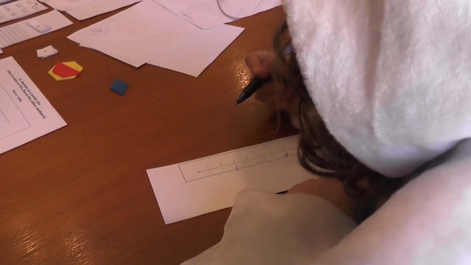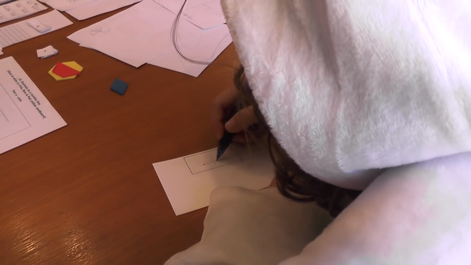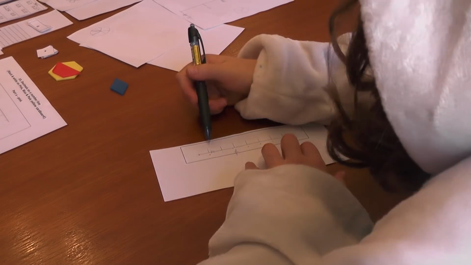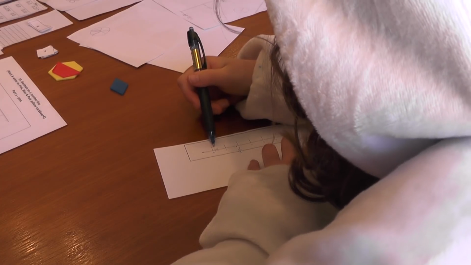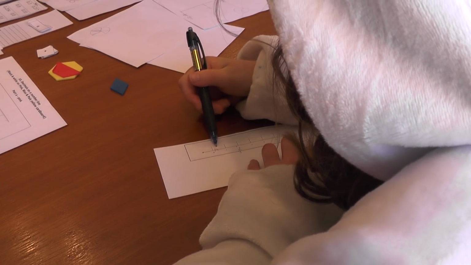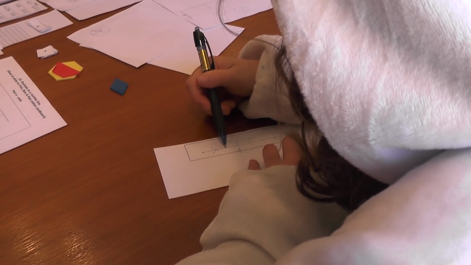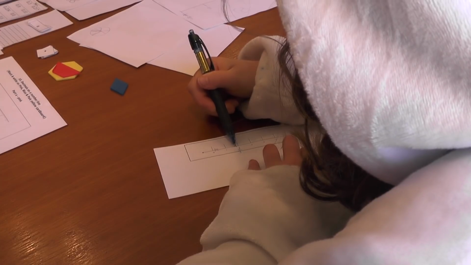So why are you thinking 11/6 goes there? Can you just explain why you've put it just before the 2? Because if you cut it into thirds, you would have 3 here, and then if you made it into 6ths, it would be 6th here, and then if I did another one, it would be 12/6. But you said 11. Exactly. Okay, thanks.